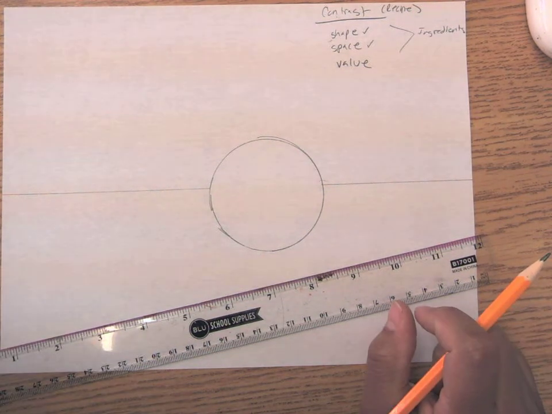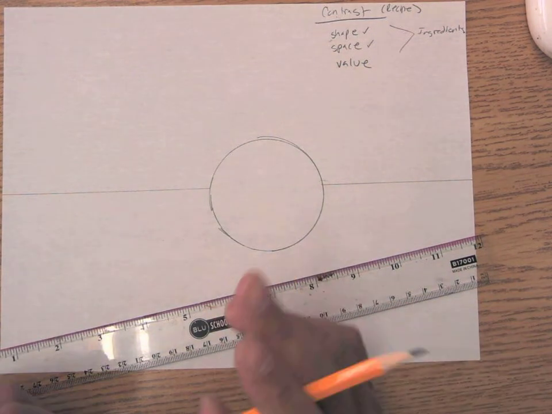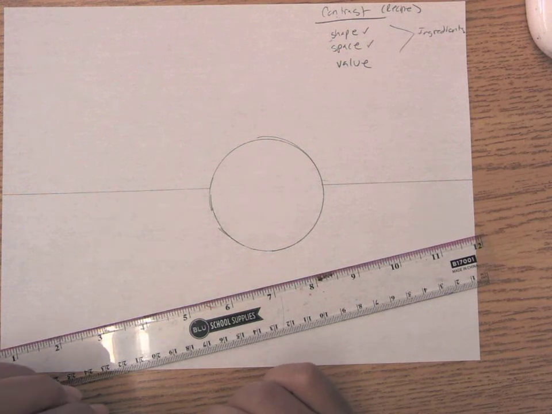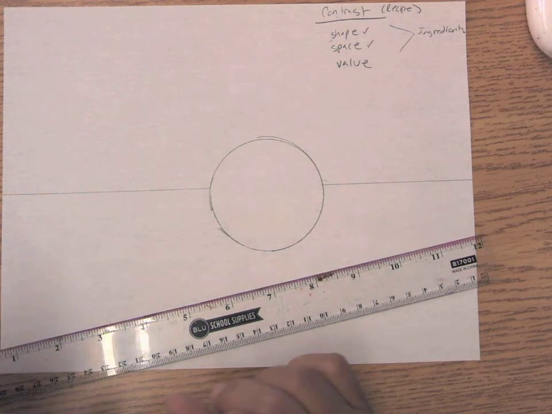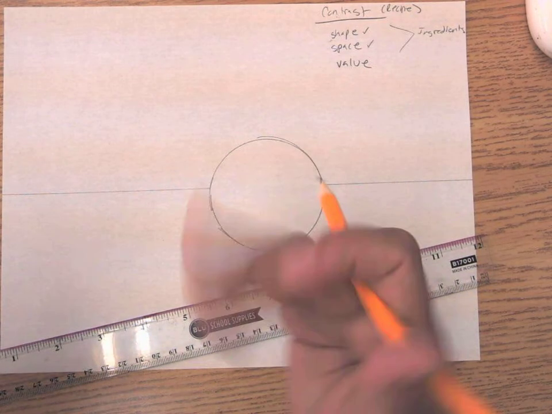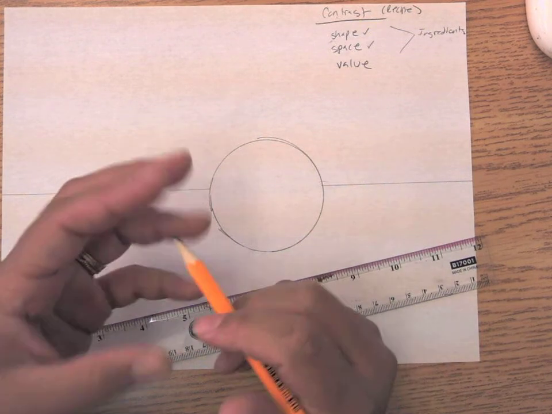Go ahead. The definition of value is a shaded darkness or lightness. Yeah, so it describes the darkness or lightness of an image. Perfect. Thank you. So we need to add some dark and we need to add some light to this to make it look like it has value. And what value does is it takes a simple boring shape that we have and turns it more three-dimensional. It gives it form.